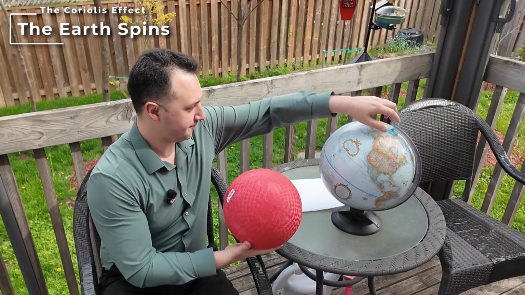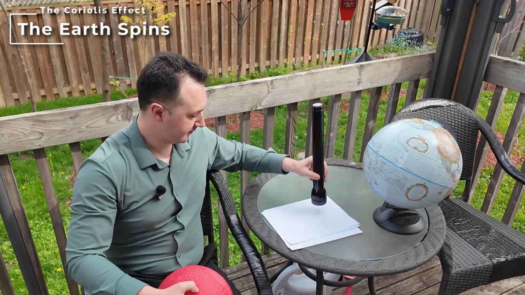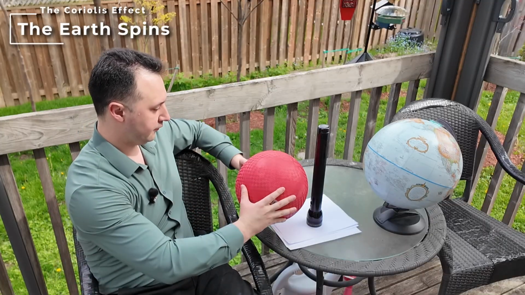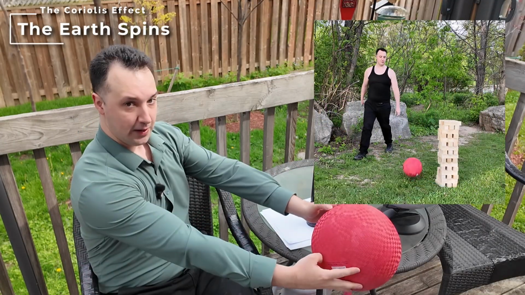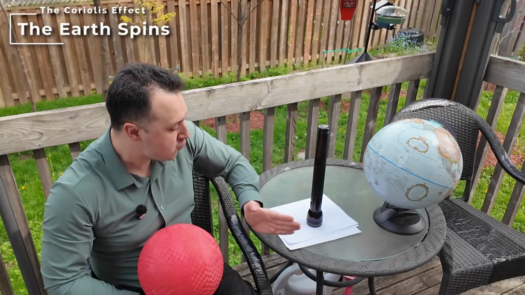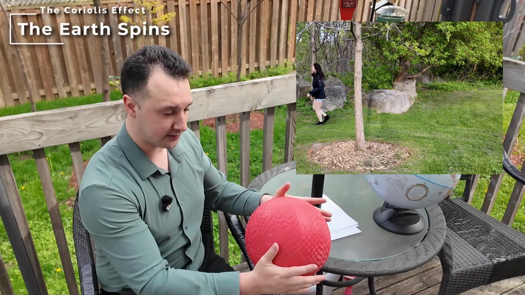You can think about it this way. We're spinning around the center of this. I am moving like this. If I throw towards that in the center, it's going to miss this way. It's not going to hit it because I'm moving in this direction. So the ball wants to move with me when it leaves my hands.